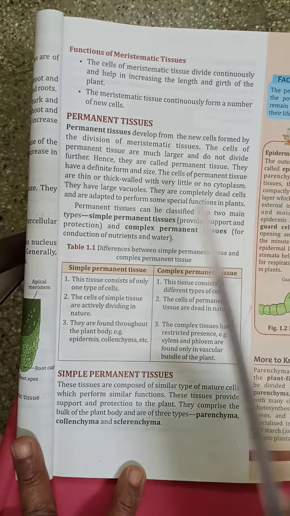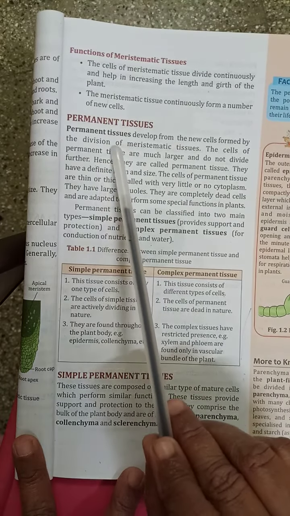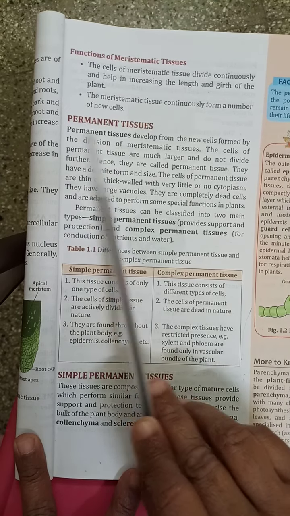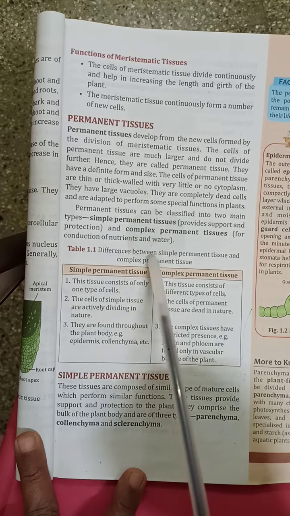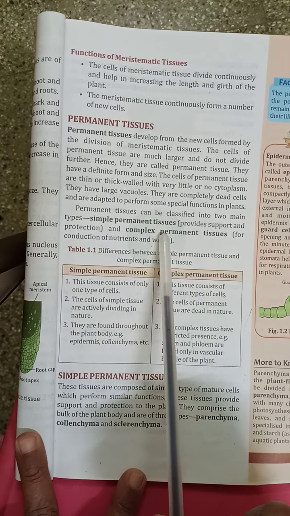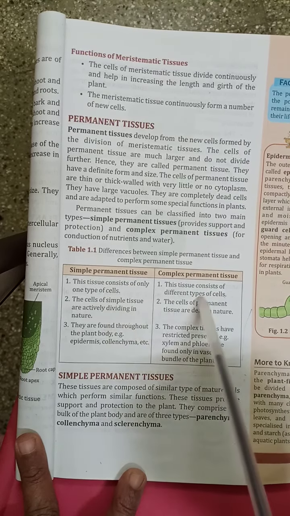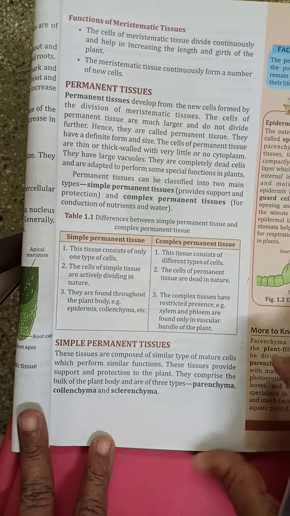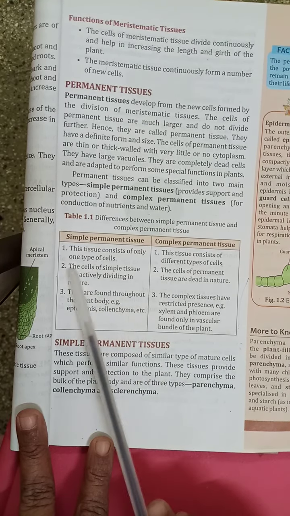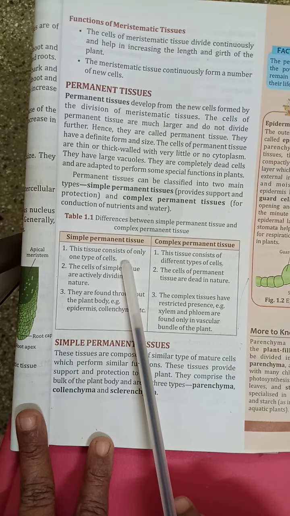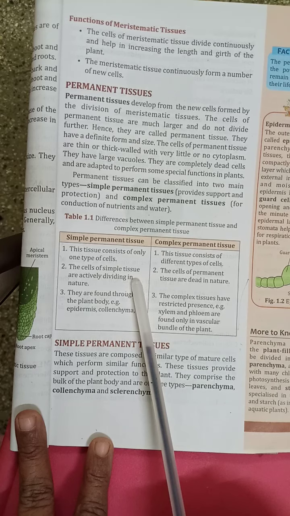Now, after the functions of the meristem tissues, your next topic is going to be permanent tissues, right? Give the heading permanent tissues. Just write that permanent tissues have two types: simple permanent tissues and complex permanent tissues. Then start writing the difference between them. Simple tissues contain only one type of cell, and their cells are actively dividing.